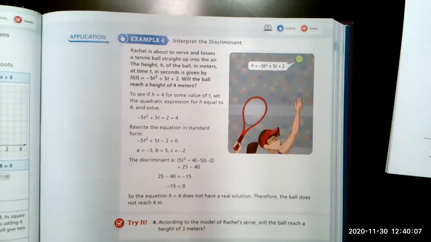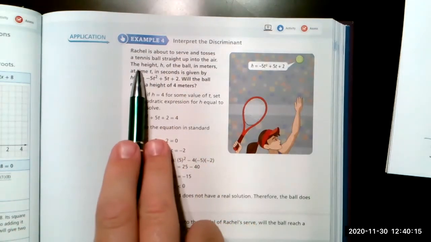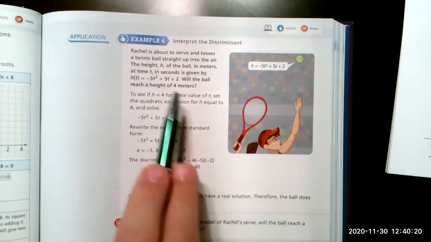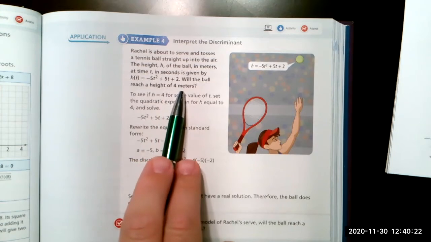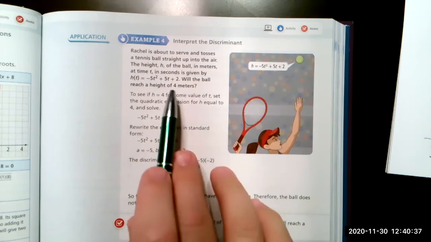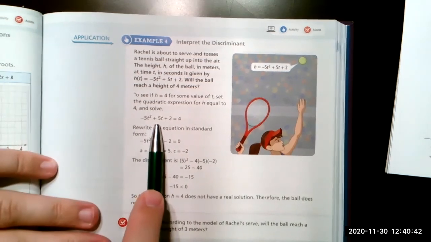Example 4, now we can use that information to interpret the discriminants. Rachel is about to serve and tosses a tennis ball straight up in the air. The height h of the ball in meters at time t in seconds is given by this function. Will the ball reach a height of 4 meters? So what they're saying is, do you have to calculate the entire quadratic? Do you have to solve for it? No. You can use just that piece called the discriminant to see if the ball is going to reach a height of 4 meters. So here's the quadratic that they're giving you.